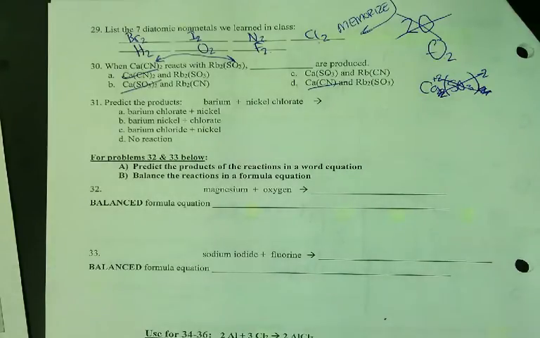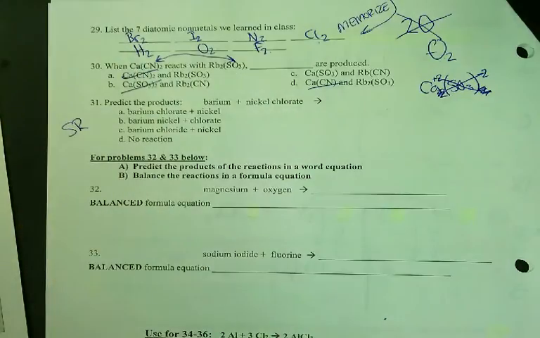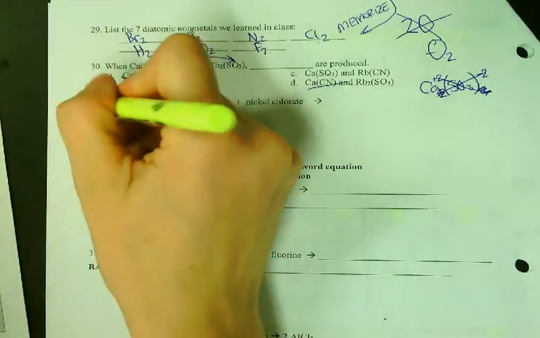Predict the products. It's a single replacement reaction, so you're going to need an activity series whenever you see single replacement. Okay, go ahead and try solving this one on your own.